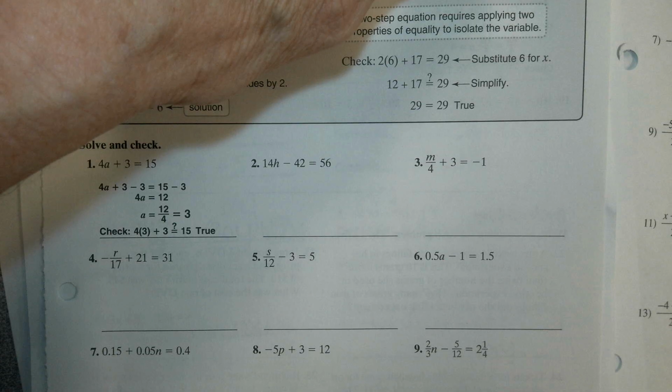What happens with 3 divided by 3? 1. Cross it out, and I'm left with n. What happens with this? 3 divided by 3. Cross it out. That is a 1. So that is a 4. What is an equals? What's 4 times 3? 12. And right now we're done. We're just showing how to translate.